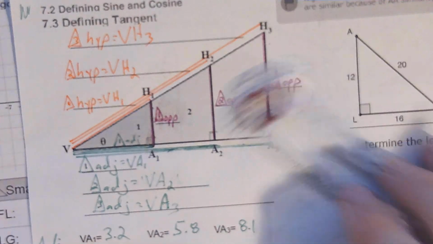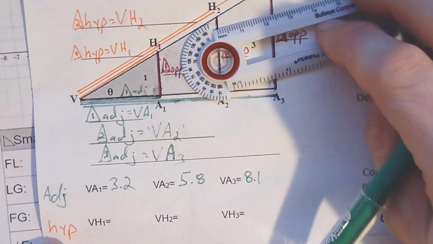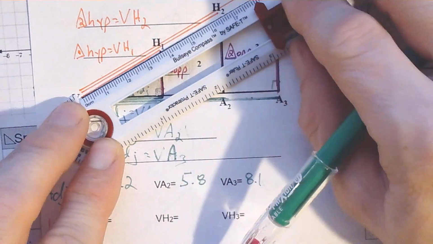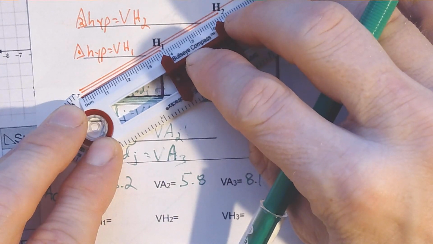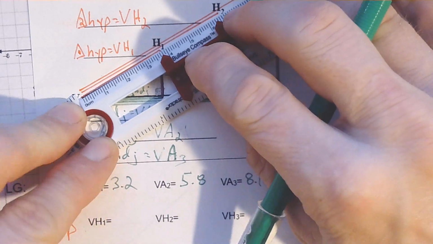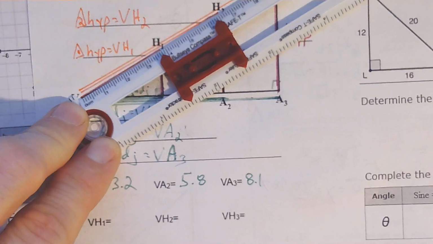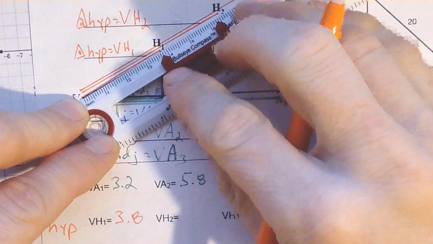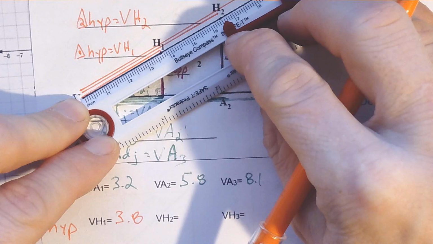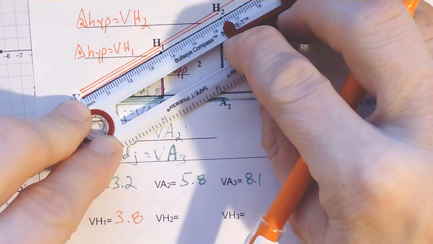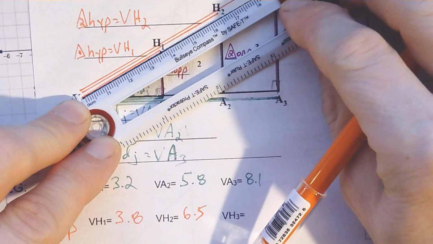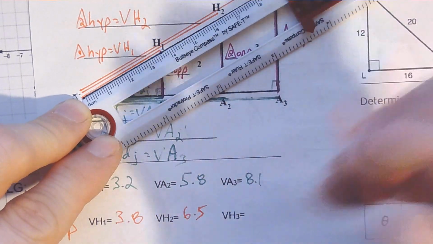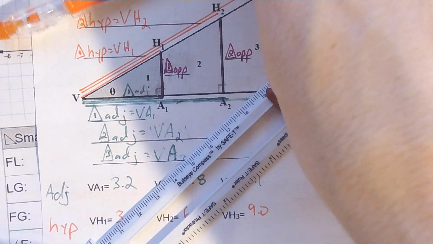Okay, the next one is our hypotenuse. So the first hypotenuse is from here to here. That is about 3.8. I switched colors to orange. The next one is about 6.5, yeah, about 6.5. And the final one is almost exactly 9.